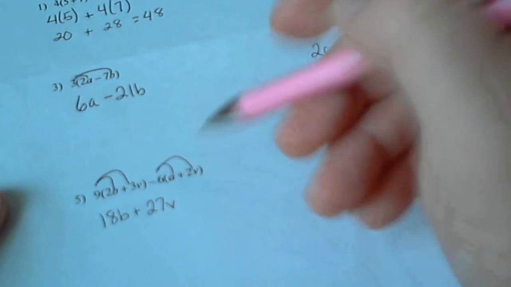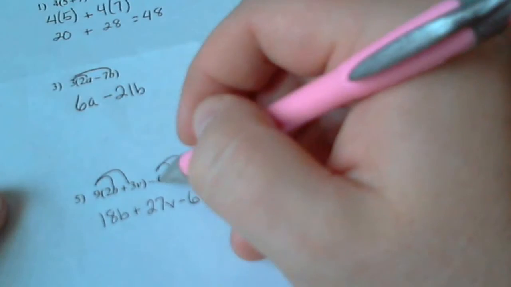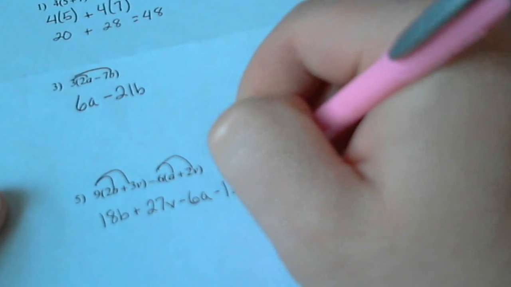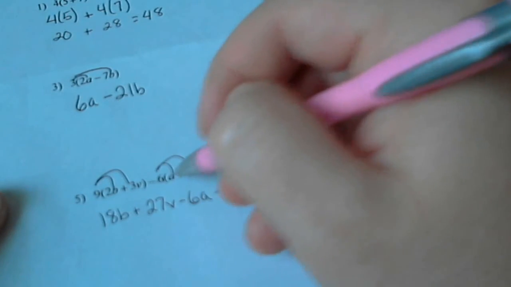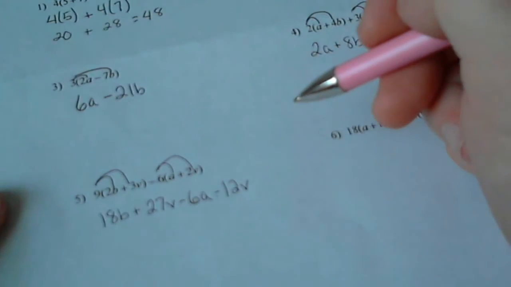So negative 6 times A, that's a negative 6A. Negative 6 times 2V, negative 12V. So notice how not only the 6 went through these two terms, the negative sign came along also.